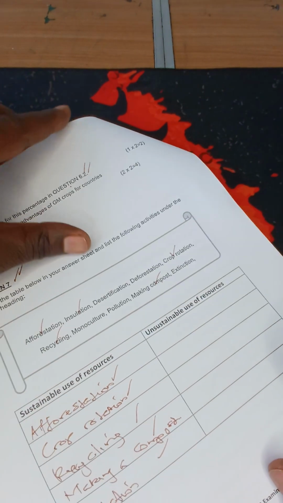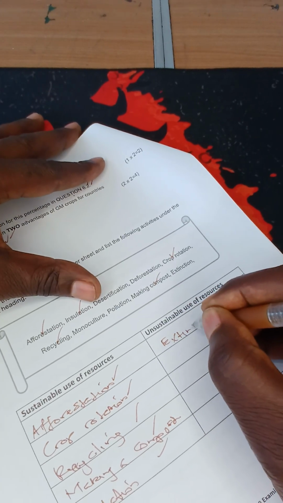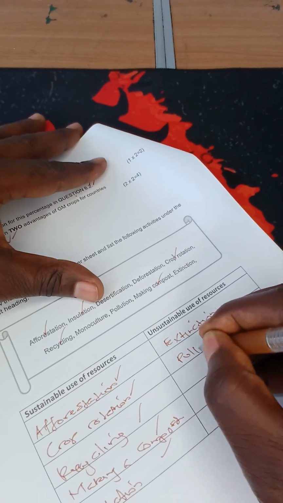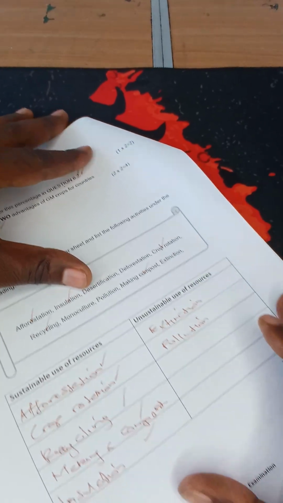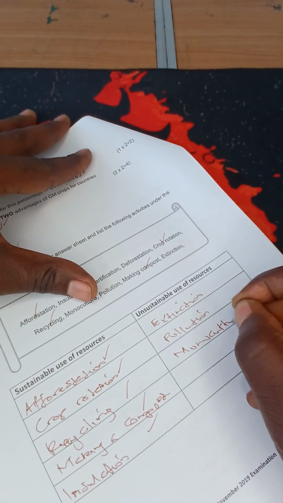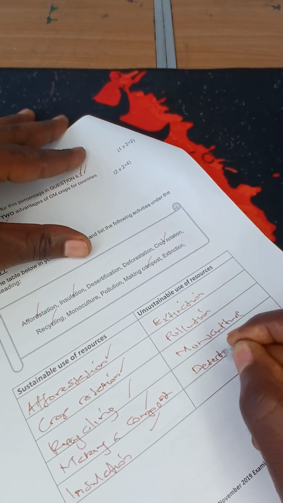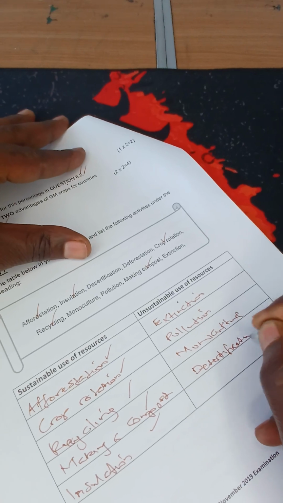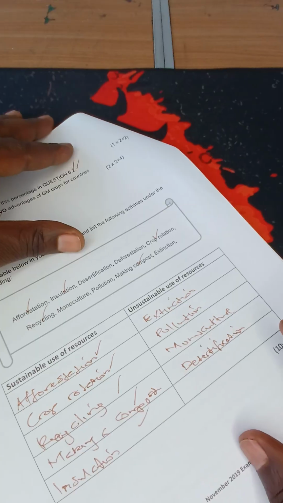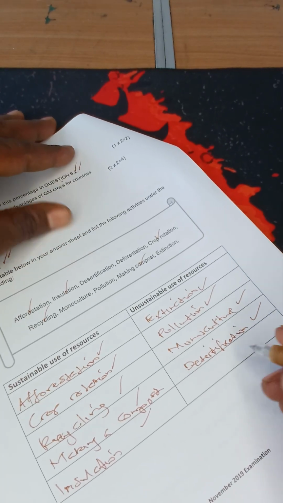So let's list what falls under unsustainable: extinction, pollution, monoculture. You are growing one crop year after year. You are not changing. Monoculture. We are also talking about desertification. What else do we have? So extinction, pollution, monoculture, desertification. We are talking about deforestation as well.